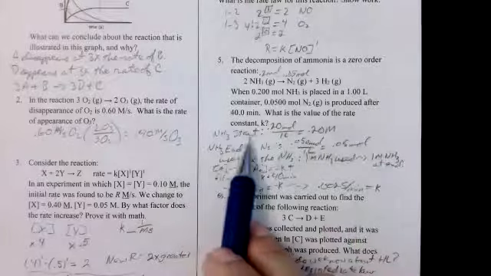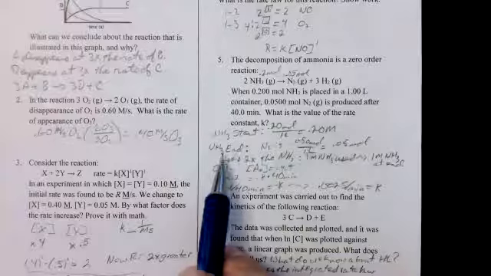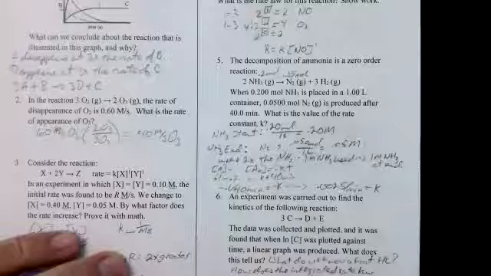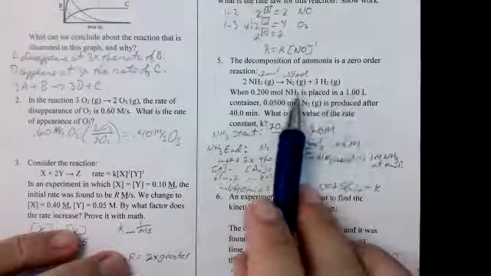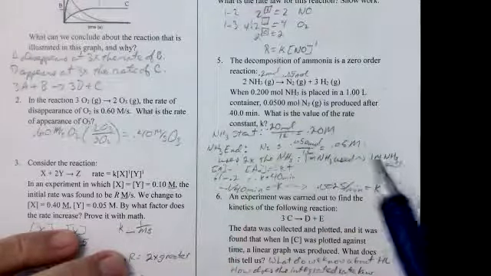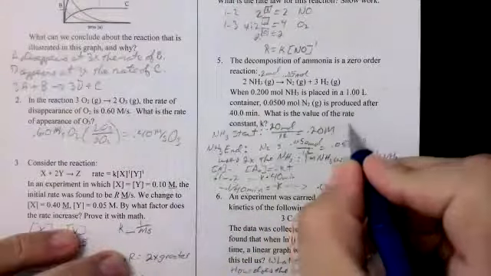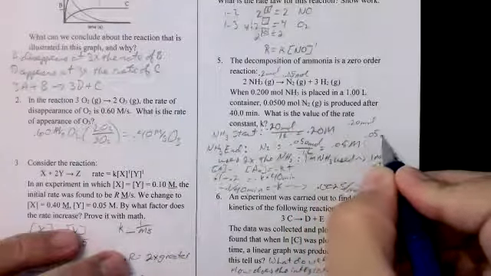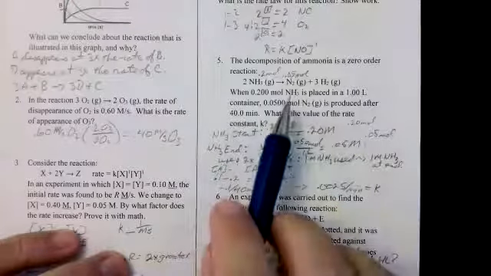So the NH3 molarity at the start is 0.2 over 1, which is 0.2 molarity. The NH3 at the end is 0.05 over 1, which is 0.05. You know what? That is not supposed to say mole. That should say molarity. And then, because they're all in the same container, you can do molarity minus molarity. Or you could just do moles minus moles. If you wanted to say this is 0.20 moles and that's 0.05 moles, it's going to work out the same in this case. But here's the trick.